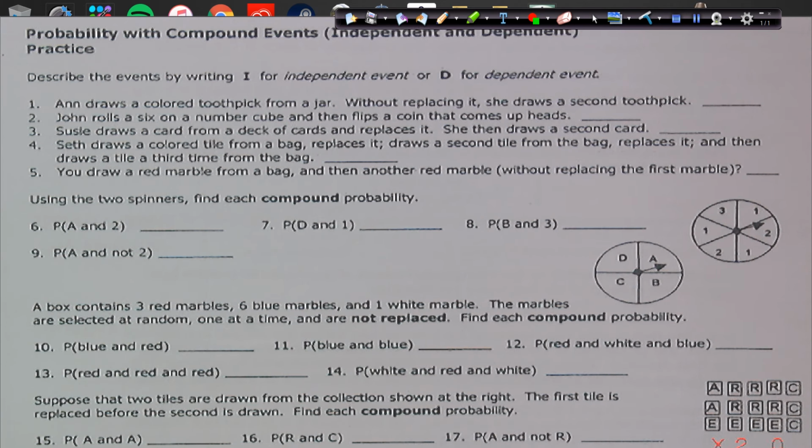You could probably do a lot of this on your own, but I'm going to walk you through it. On the other side of the page you can read through some examples, but I just wanted to get some practice in, so let's get going. Describe the events by writing I for independent, D for dependent. We talked about these already, so hopefully going through these will help us out.